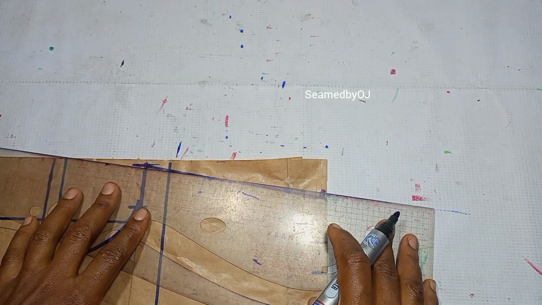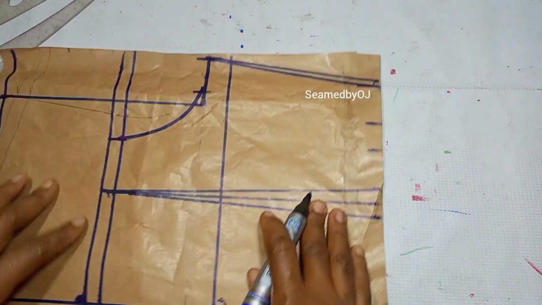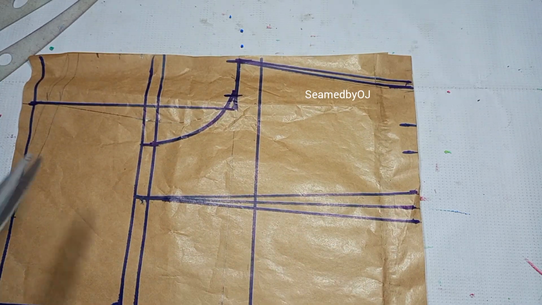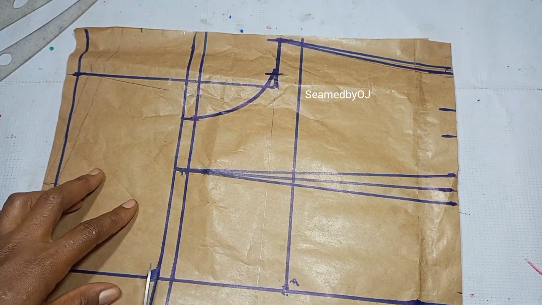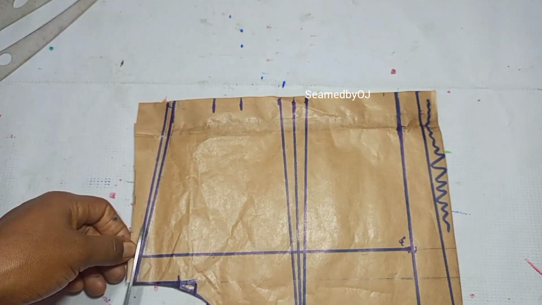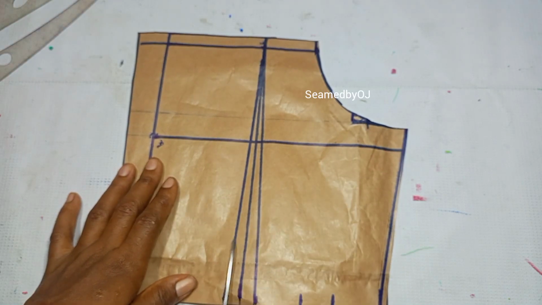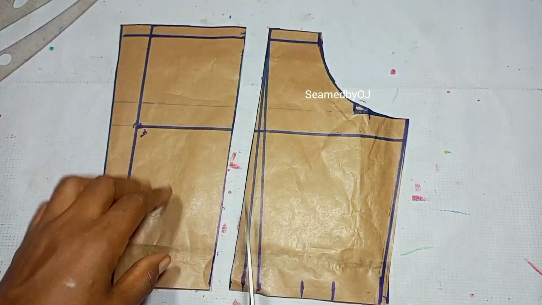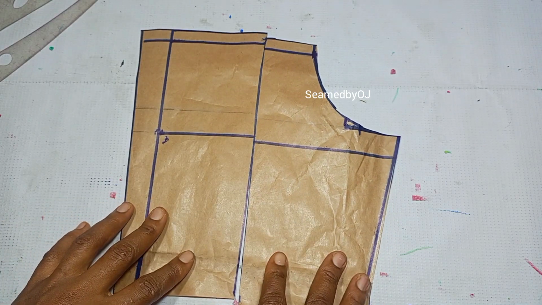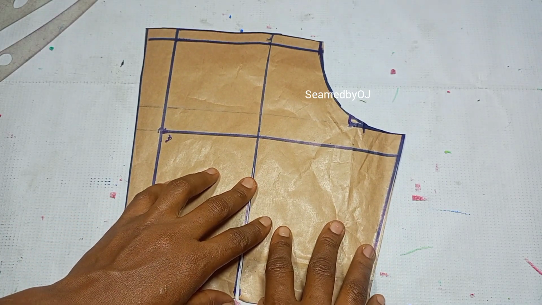So this is not really compulsory. You can just leave it. It will still rhyme, right? But I just replace with 0.25. So we'll cut out. So this is my panel for the back. You can see that everything rhymes. So this is what we have.